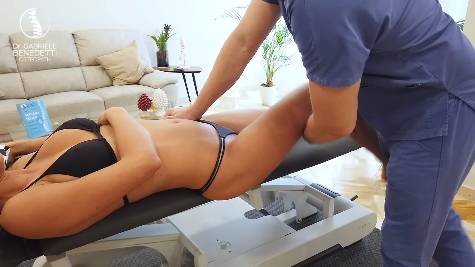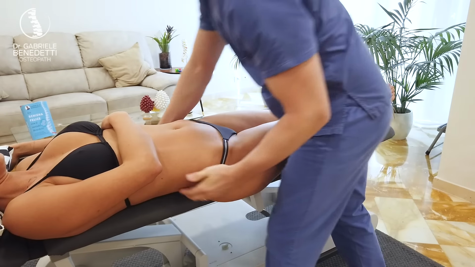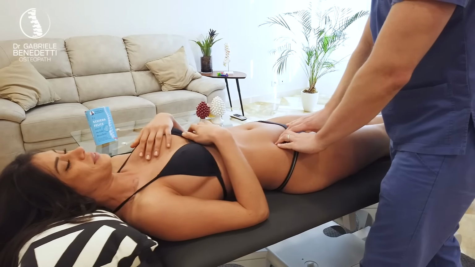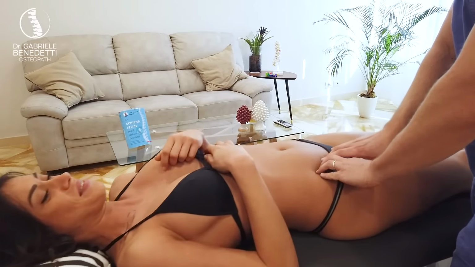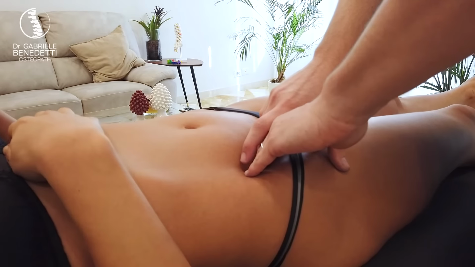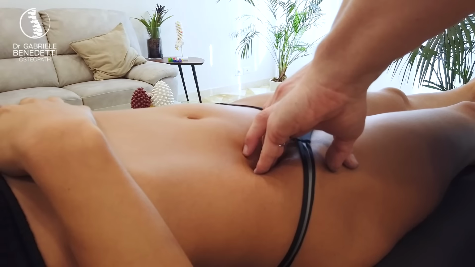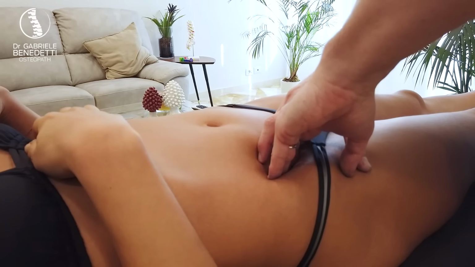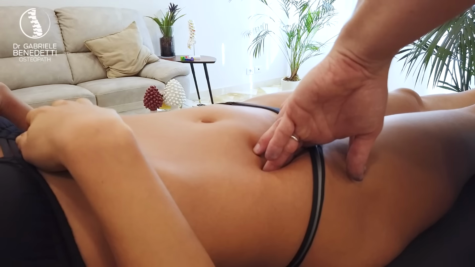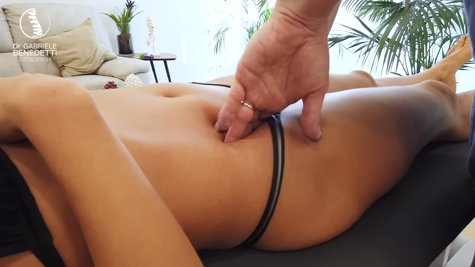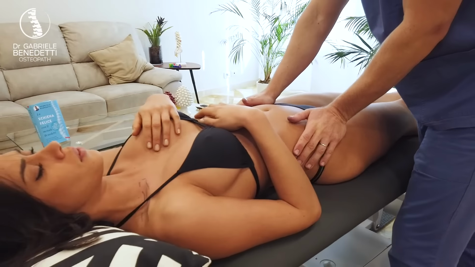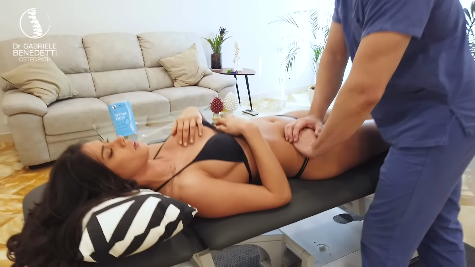Then I will come back right here and make a technique on the other side of the muscle. Yes, it's not a pleasure, but try to resist, okay? Yes. Okay, so inhale, exhale, good. Inhale again, good. One more, okay, one more, and I will make a recoil right here, okay? So a very easy technique to release the muscle, very easy.